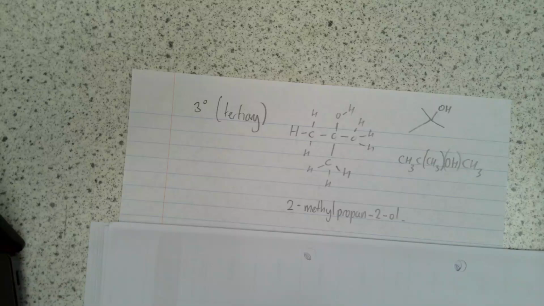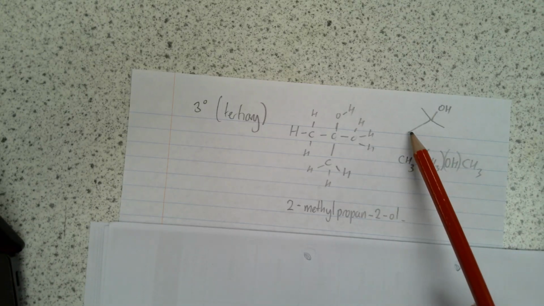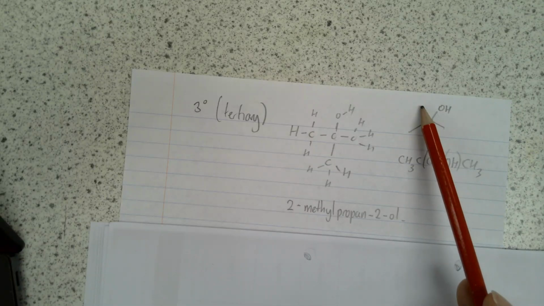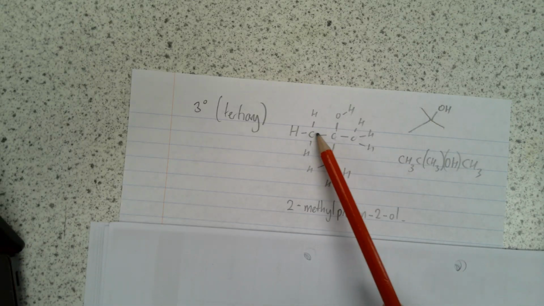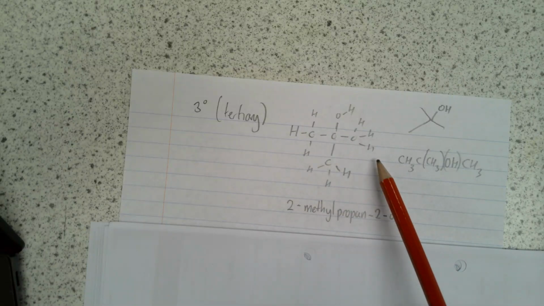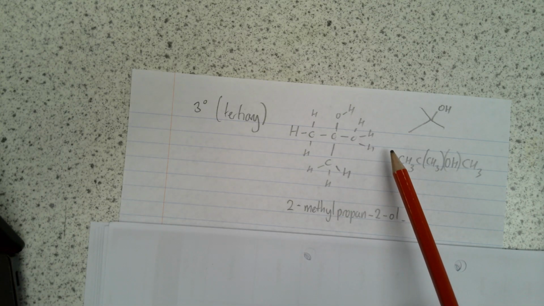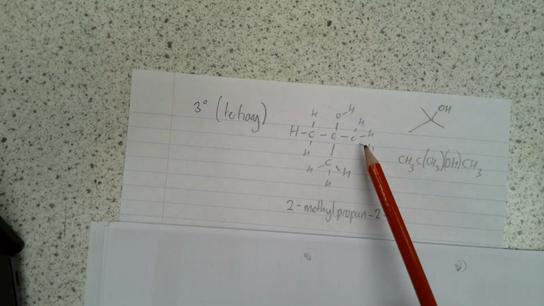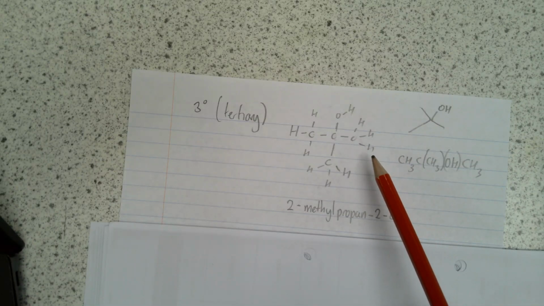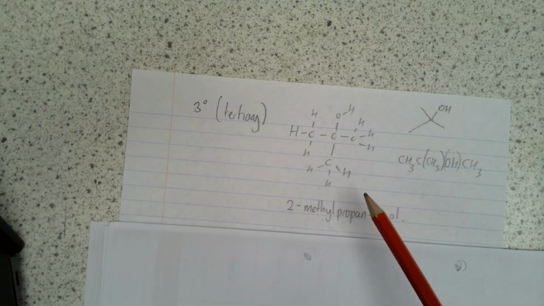So each vertex, each end of a line is a carbon. So this is a carbon, this is a carbon, this is a carbon, this is a carbon. So that's those 4 carbons, right? With skeletal formula, we don't draw the carbons, we just have the vertices, and we also don't draw any hydrogens that are attached to carbons. We draw all other hydrogens though.